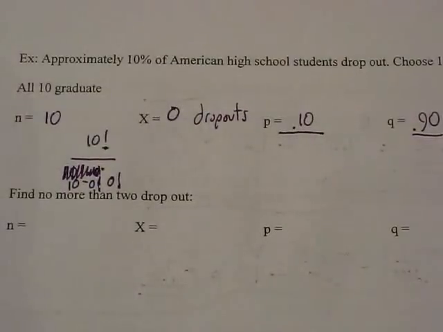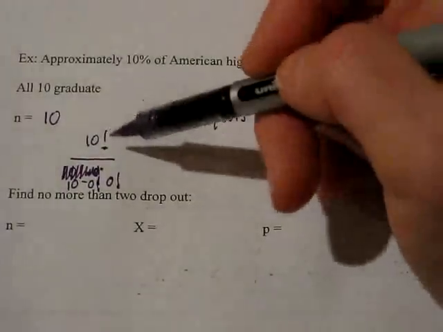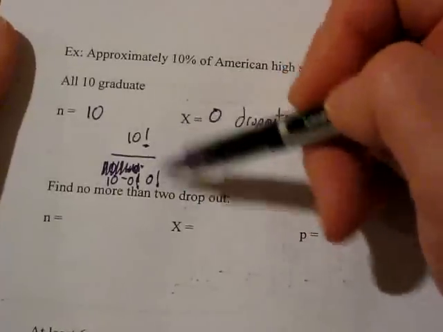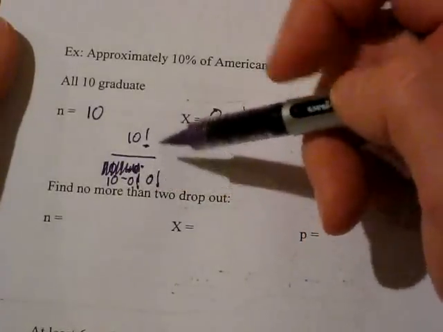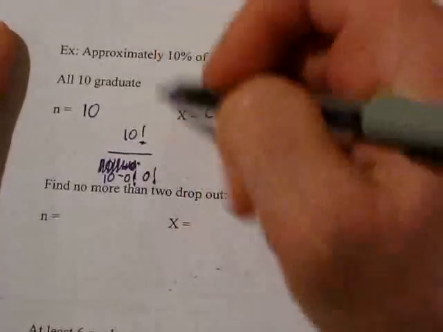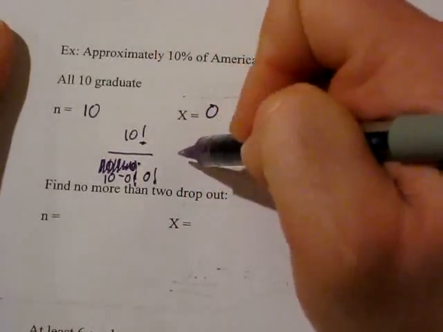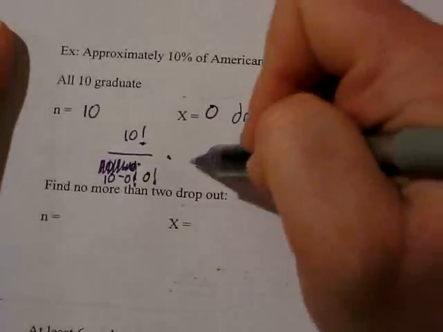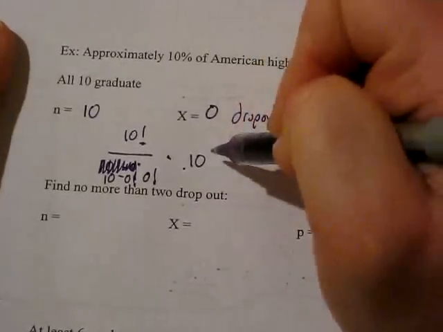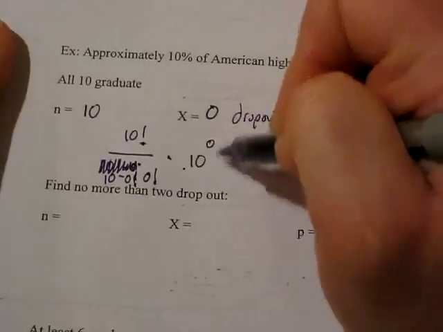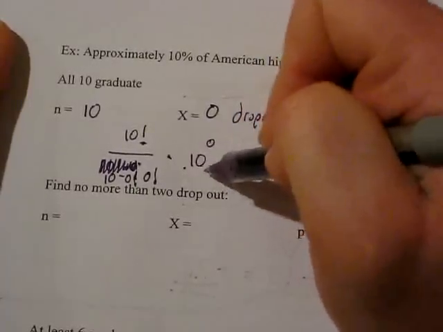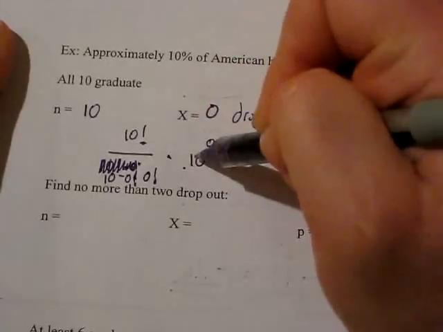So make sure that you don't always assume, oh, you can't divide by 0. That's not dividing by 0. This is 10 factorial divided by 10 factorial times 0 factorial. This whole thing simplifies down to 1. Then what we do is we multiply by our 10% right there, and that 10% is going to get raised to the 0 power, which also simplifies to 1. So what we have here is 1 times 1.